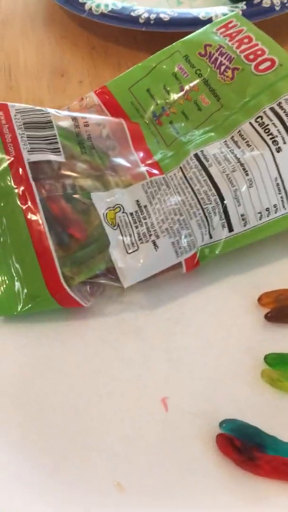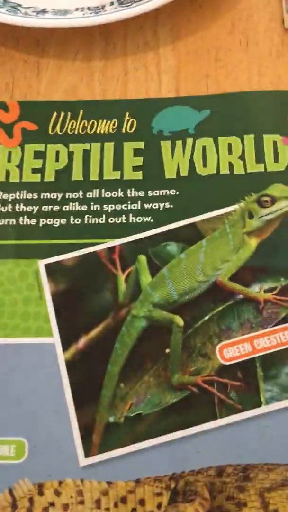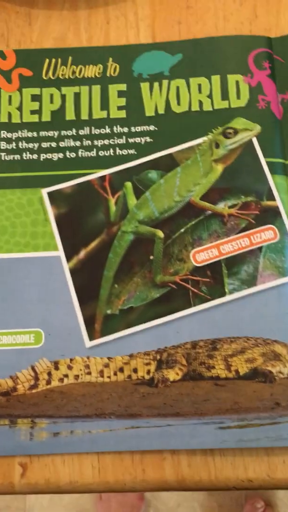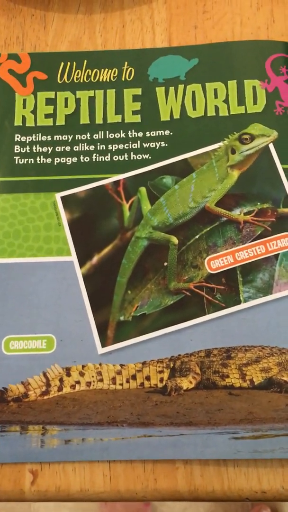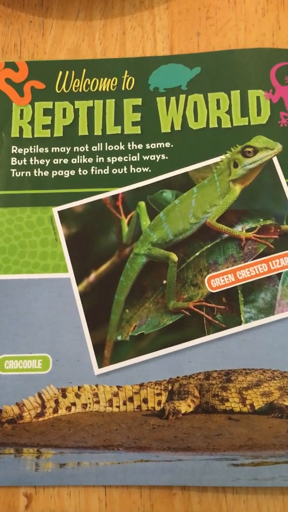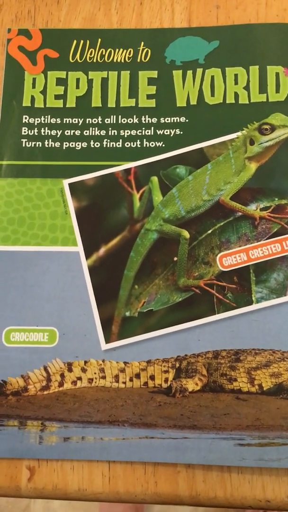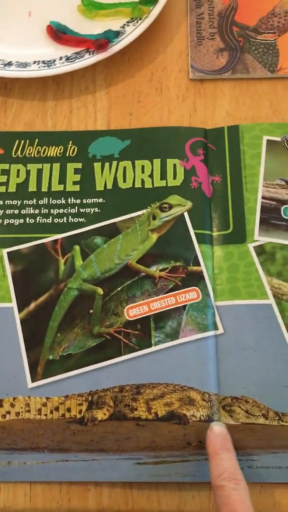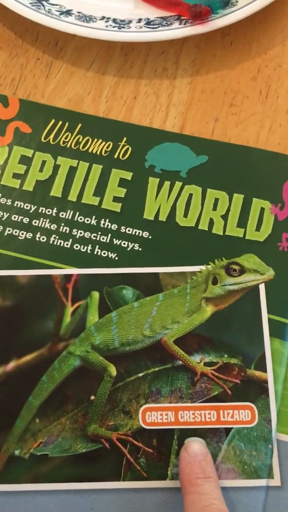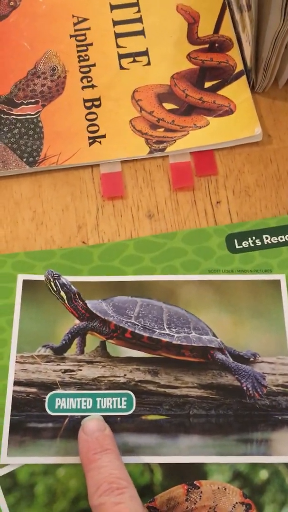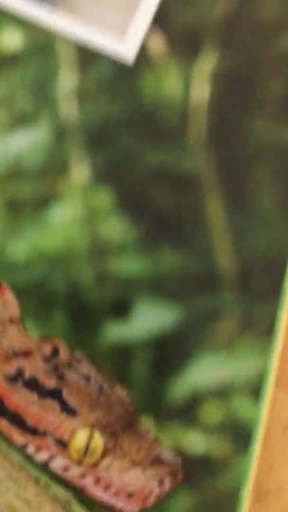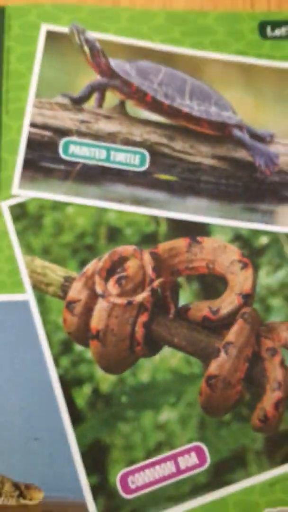Then I found in the Ranger Ricks we have this whole page on Welcome to Reptile World. They may not all look the same, but they are alike in special ways. Turn to the page to find out how. So we have crocodile, green crested lizard, painted turtle, and a common boa constrictor. Look at that eye. Oh, snake eyes.